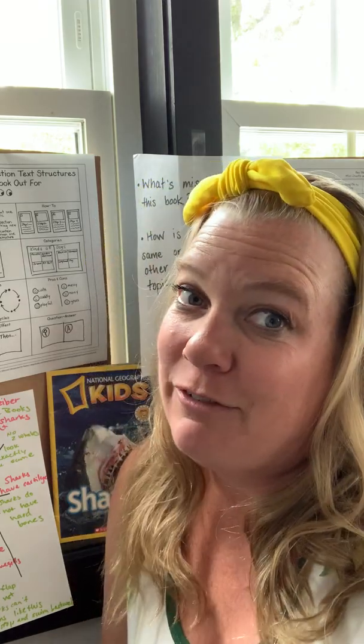But if you do want to read on, which I'm going to use this book for our lessons tomorrow and Wednesday, this book that I started with you today is on Storia, and there's a lot of other great nonfiction books there as well.